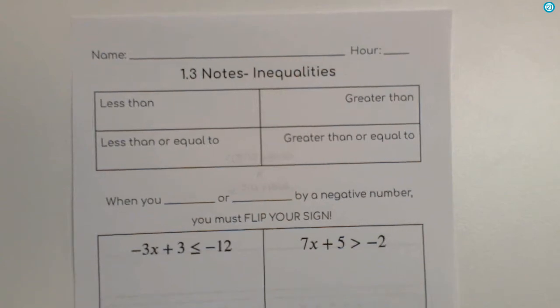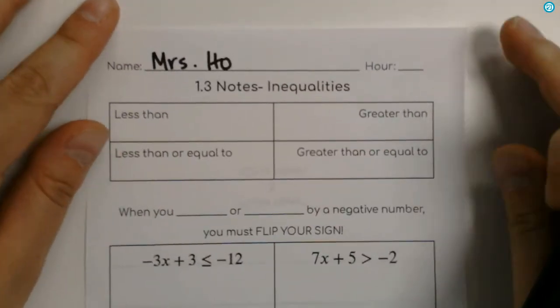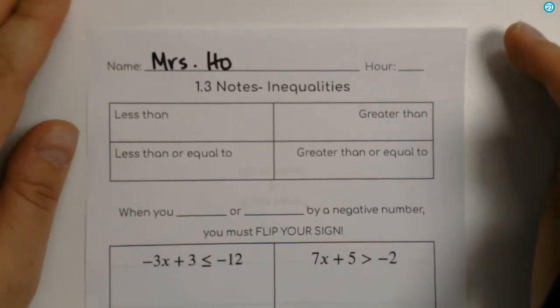So today we are looking at inequalities. Go ahead and write your name on here. This is going to get glued in to your notebook, but write your name in case it doesn't get glued in or in case it falls out.